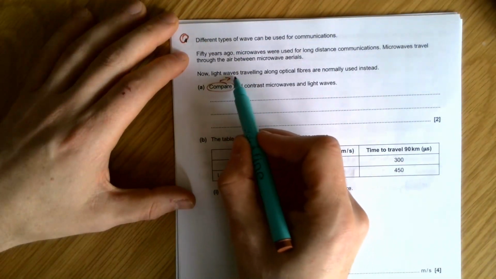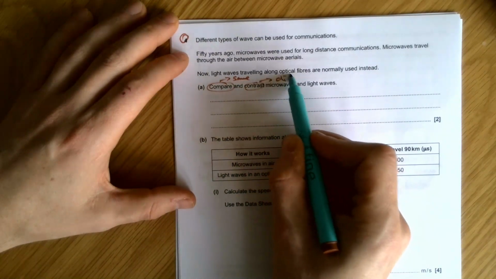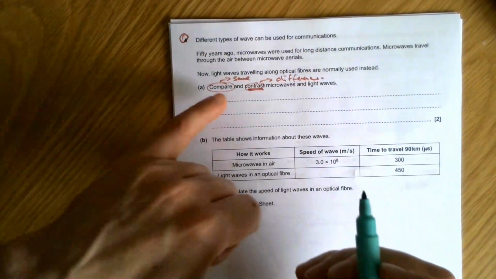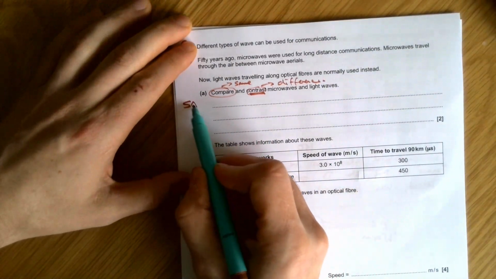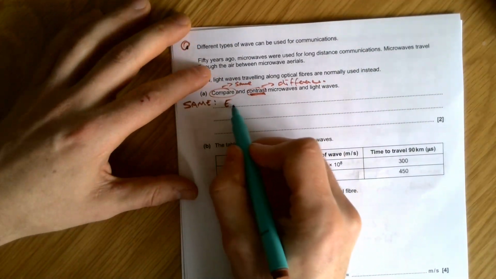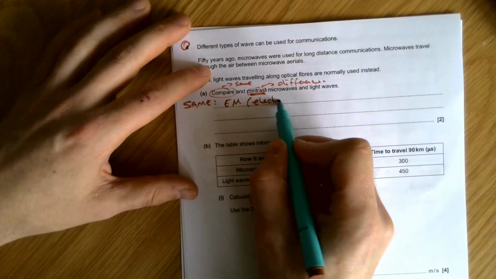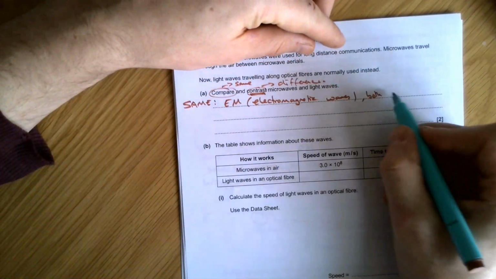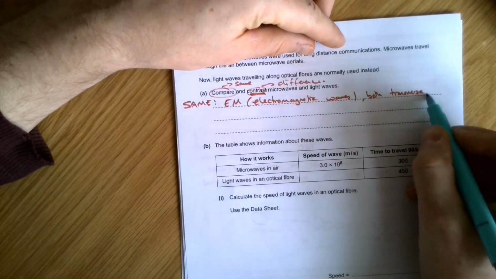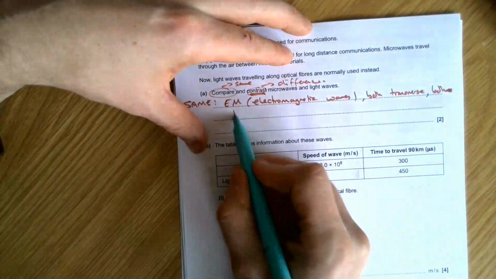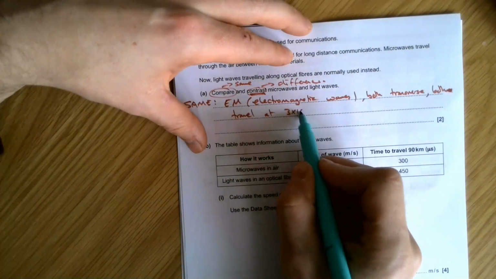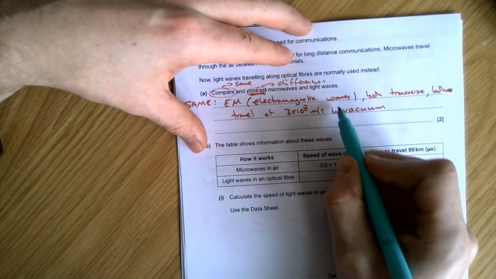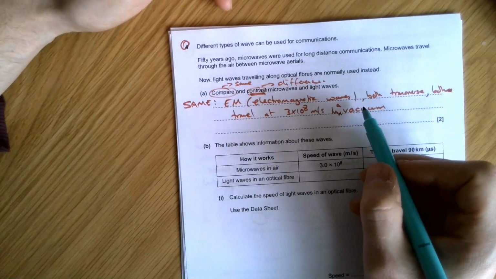So compare in this case means the same, contrast means difference. Now compare could mean give the differences as well, but because they've specifically said contrast, we know it's similarities and differences. So what is the same about both of them? Well, they are both EM waves, which is electromagnetic waves. They both are therefore transverse waves. They both travel at 3 times 10 to the 8 meters per second in a vacuum. And they obviously both can travel in a vacuum because they're both electromagnetic waves.